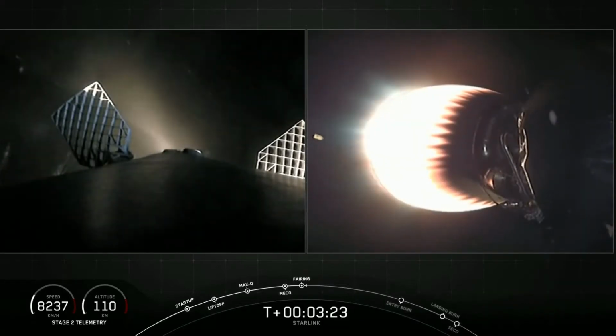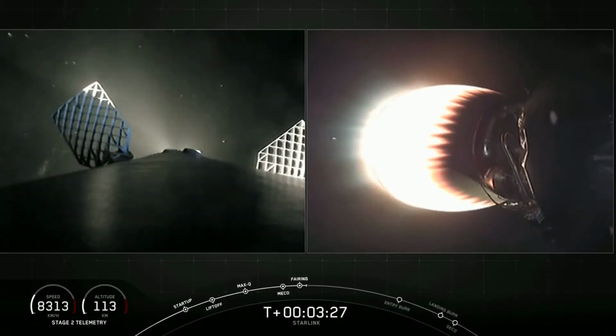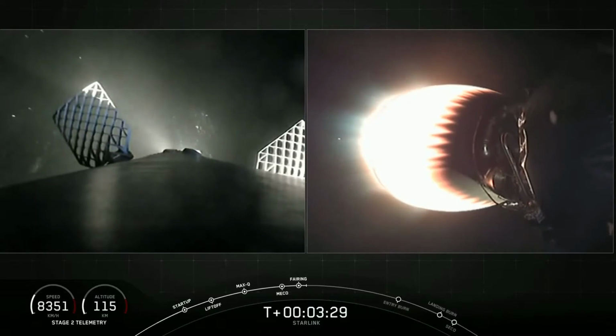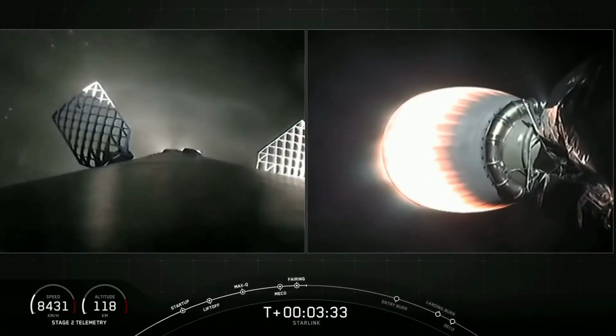Let's see if Miss Tree and Miss Chief can make a catch attempt today. Vehicle continues to follow a nominal trajectory. And as I was mentioning, the grid fins have deployed. That helps guide that first stage back to its landing zone.